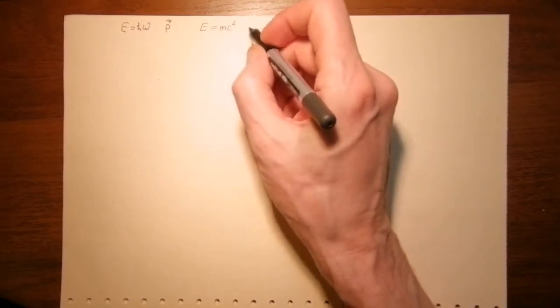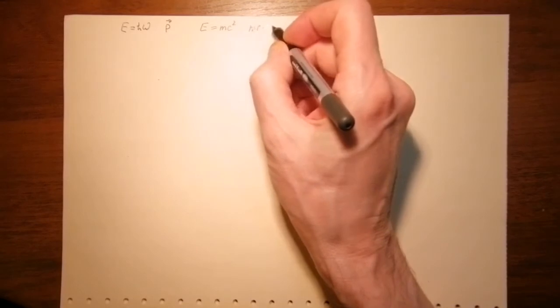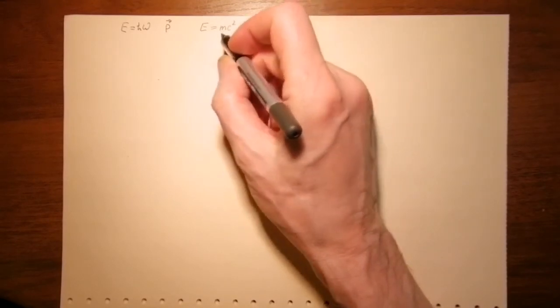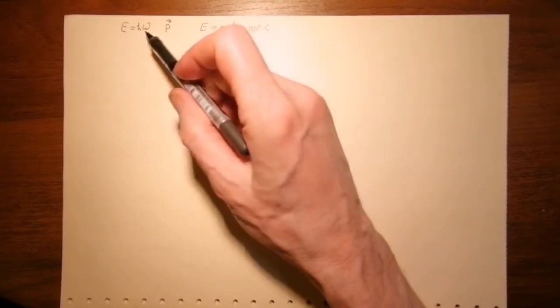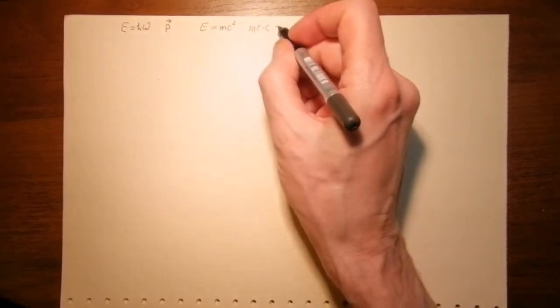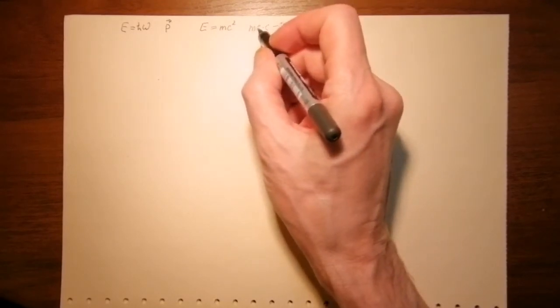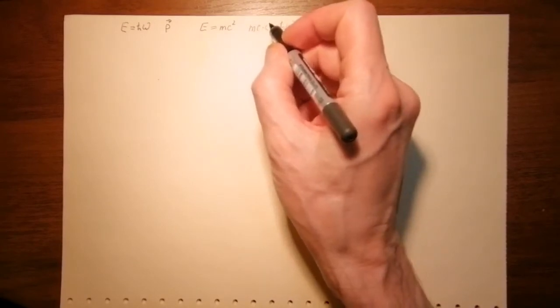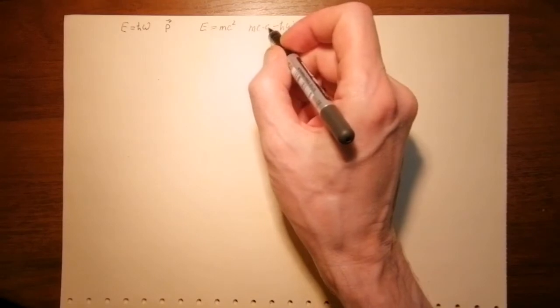We can rewrite it as mc multiplied by c. And for E we will substitute h omega. But mass multiplied by speed is momentum.